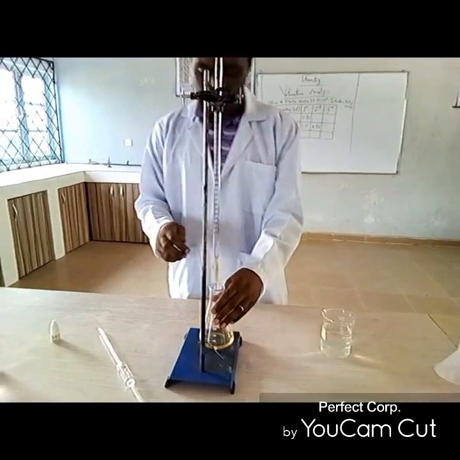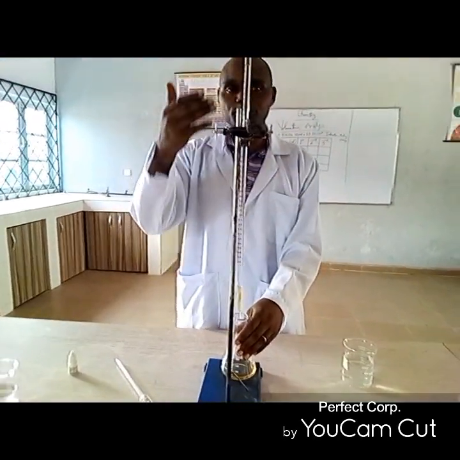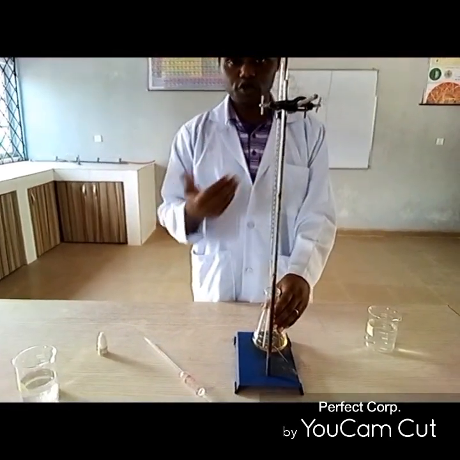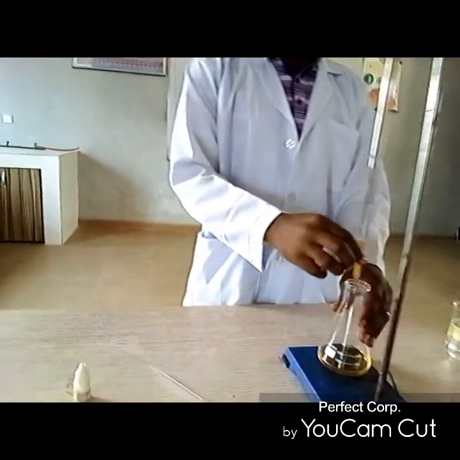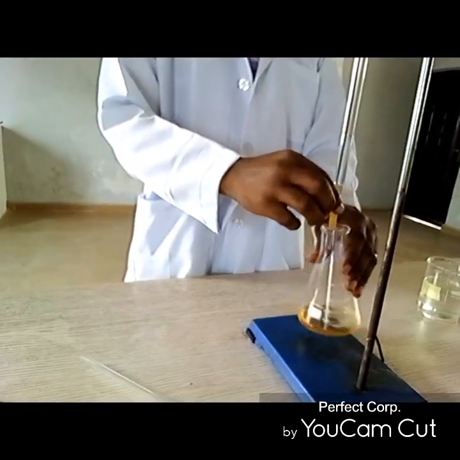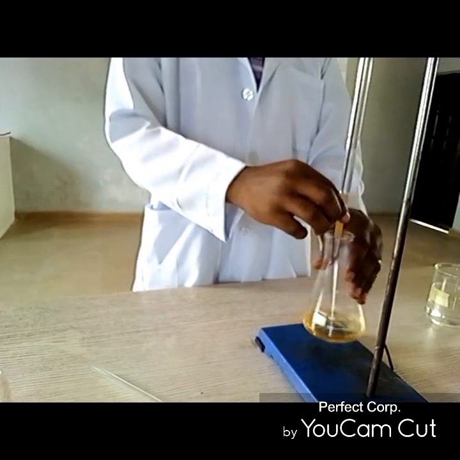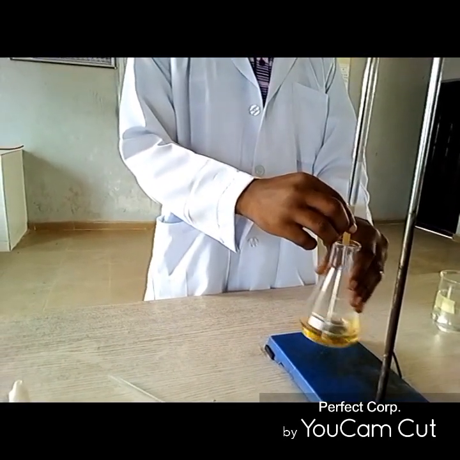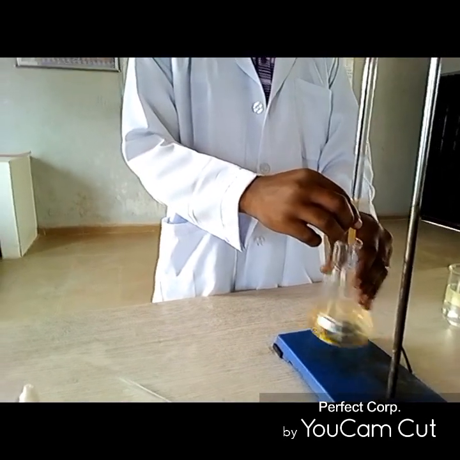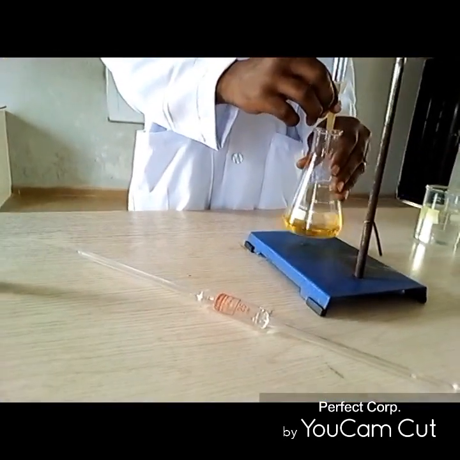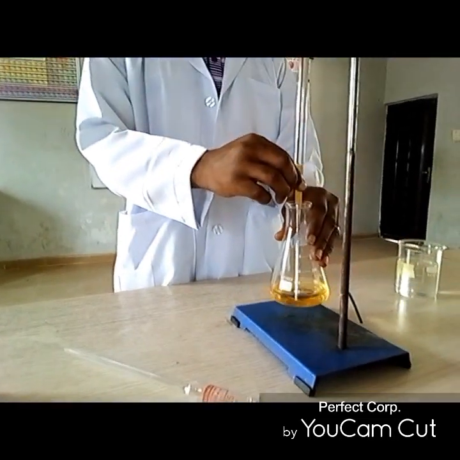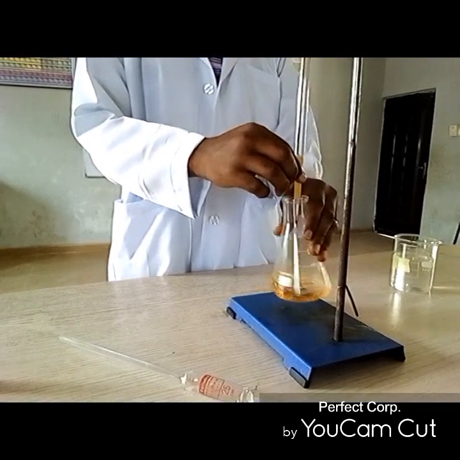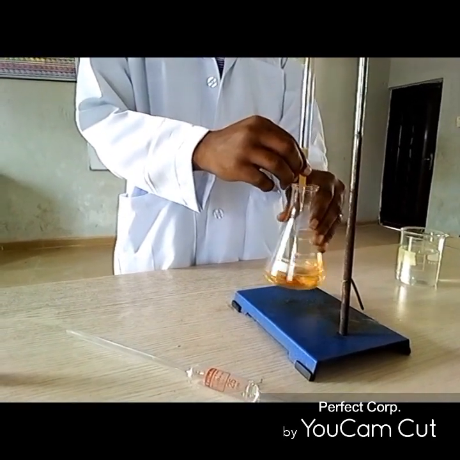Take note, when you are releasing the acid solution from a burette, you need to be very careful. Take that little by little. And don't forget, you are releasing it drop by drop. Make sure you are stirring the content in the conical flask. When the change is about to come up, you will know. That is why we say you need to be very vigilant.